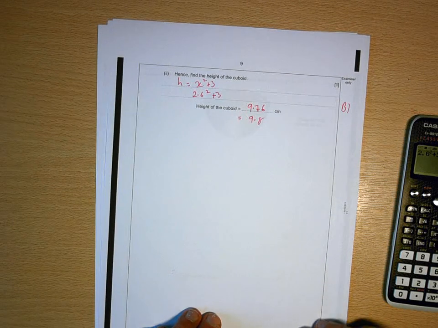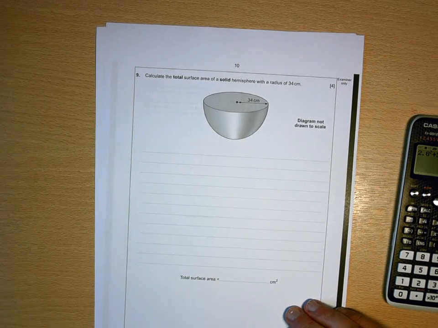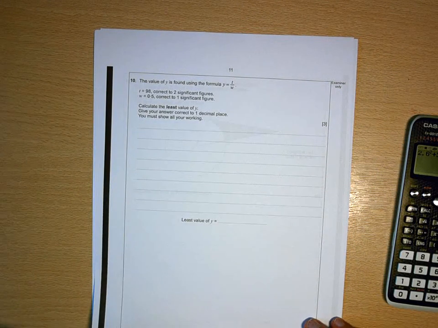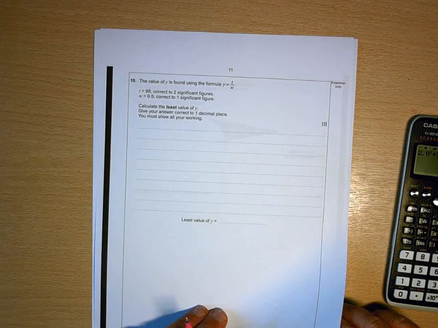Question 9 we can't do. Question 10 we can't do. Question 11 we can't do.